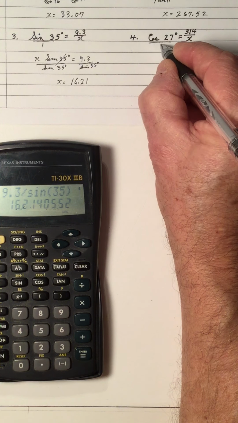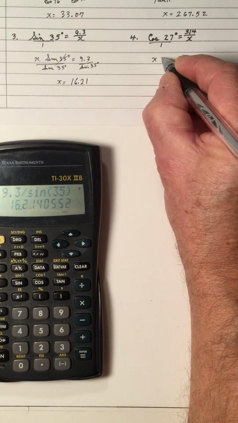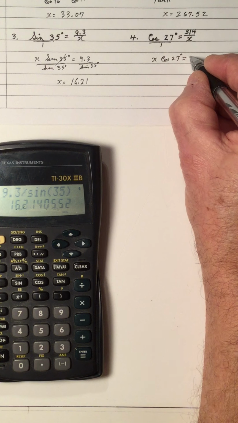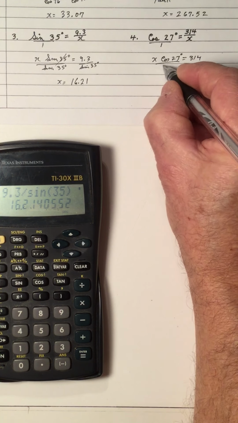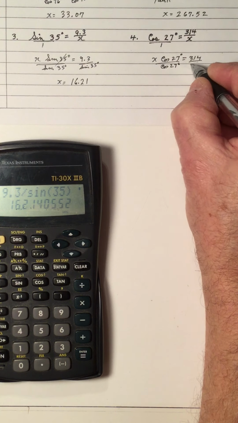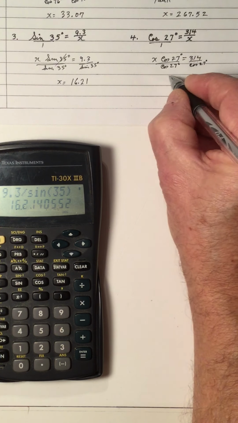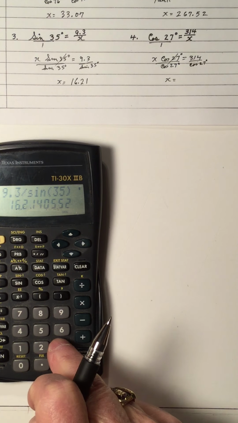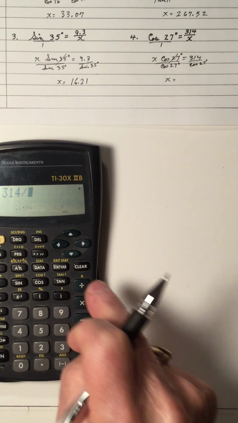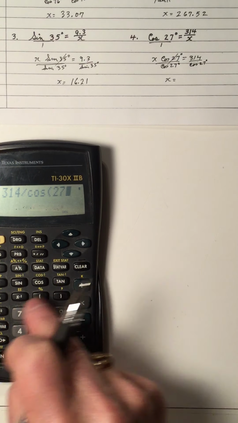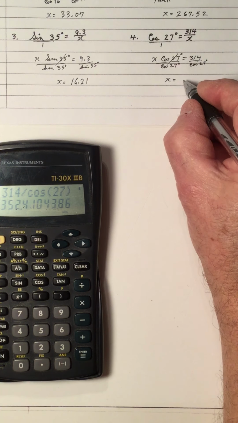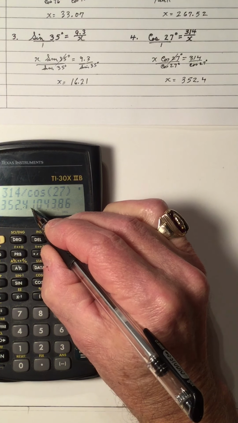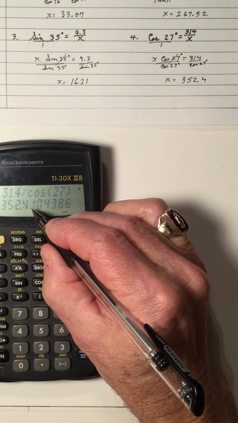And number 4, cos of 27 is over 1, cross multiply. X cos 27 degrees is 1 times 314. And I divide by cos 27 on both sides. And they cancel, so x equals, and I have, again I can clear it or I can just go 314 divided by cos 27. And that works out to be 352.4. The 1 won't change because this number is less than 5. There's the hundredths place.